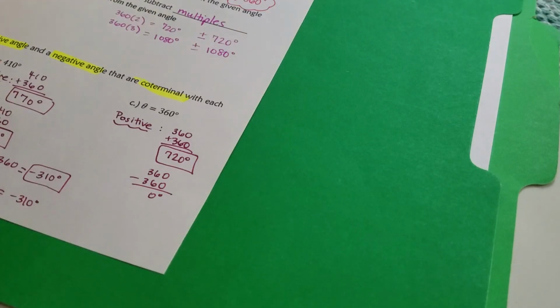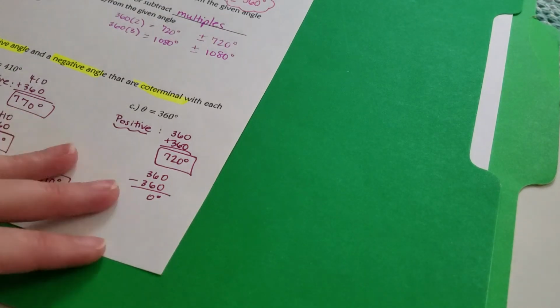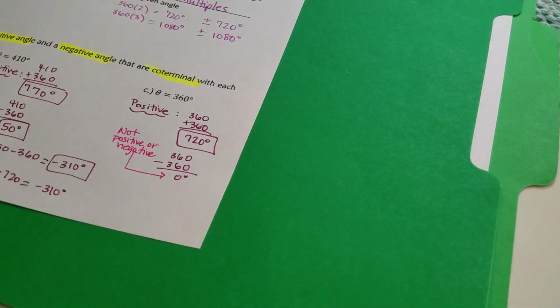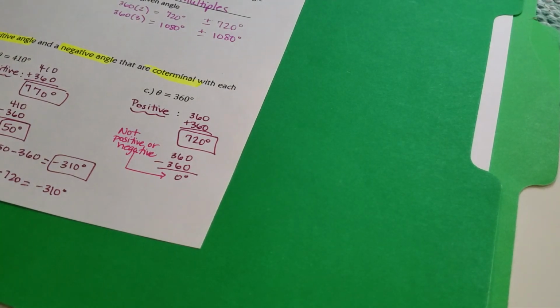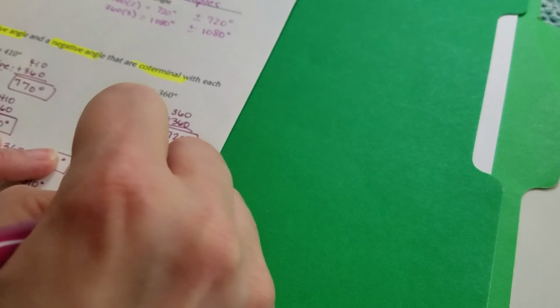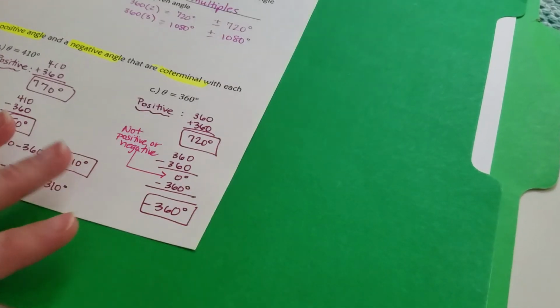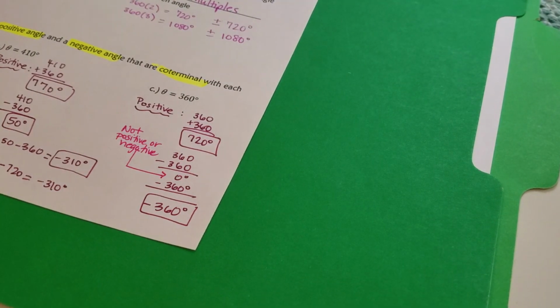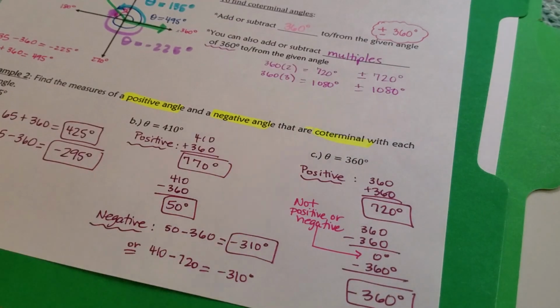Okay, 0 is not positive or negative. So we have to do this again. So this is not positive or negative here. Okay, so we are going to subtract 360 again. Okay, and that would be your coterminal angle.